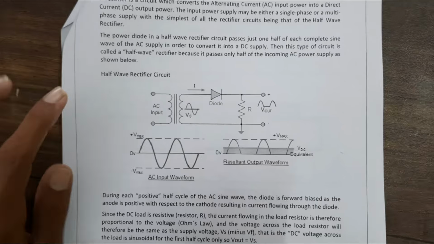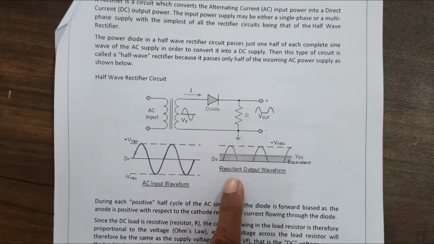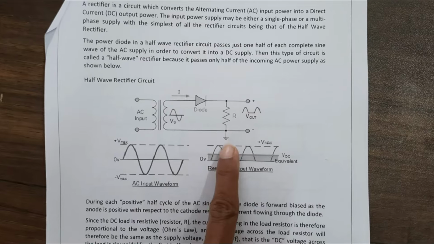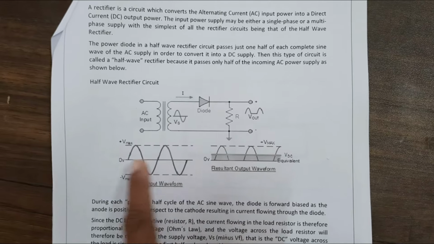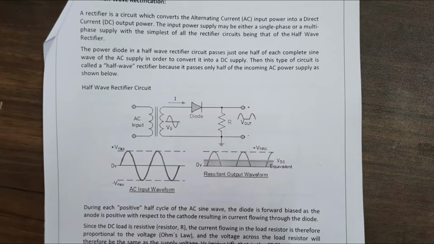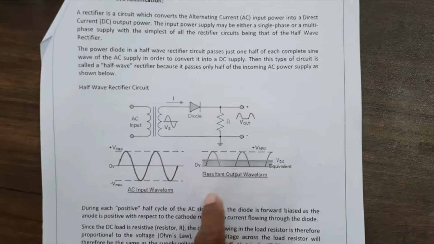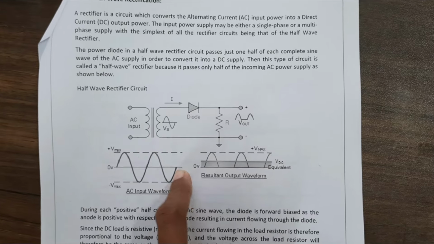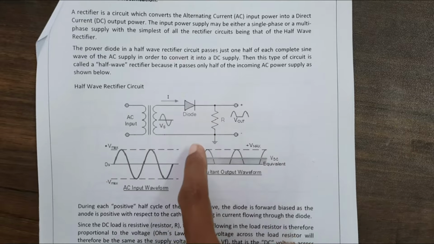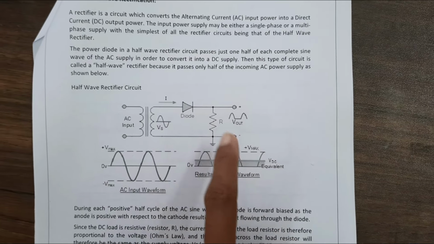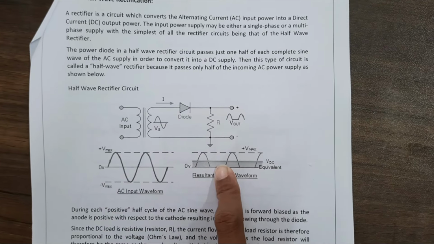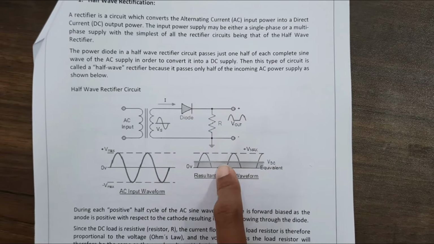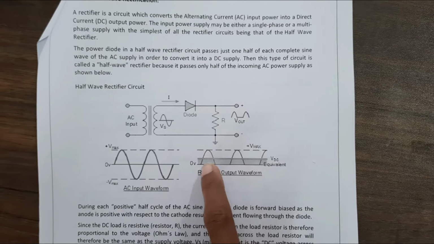This type of circuit we call a half wave rectifier, because it passes only half of the incoming AC power supply as shown in this diagram. This is the complete AC waveform. When it passes through the diode, it has been converted into DC supply, giving the output as half wave.